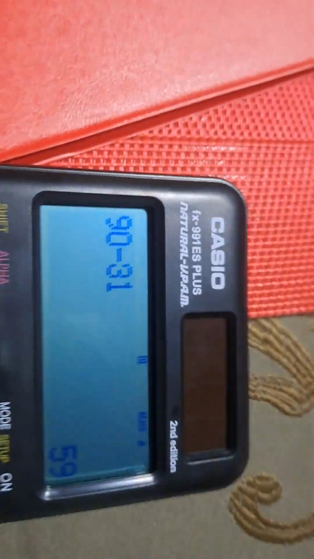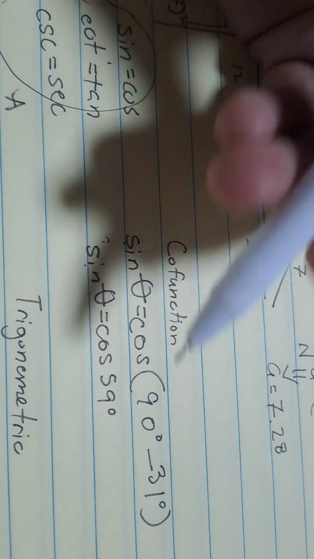You get the answer? Your answer is 59. So, it would look like this. Sine theta equals cosine, your answer of 59 degrees. So that's basically what you do.